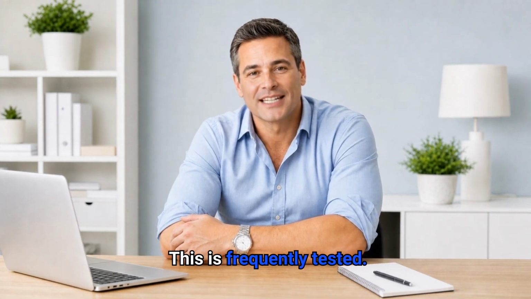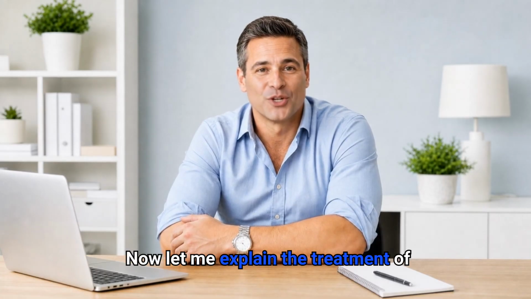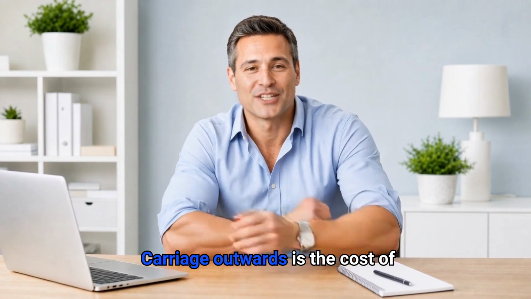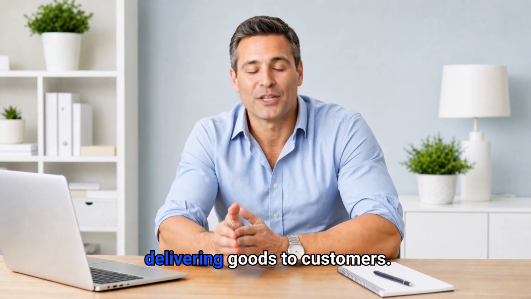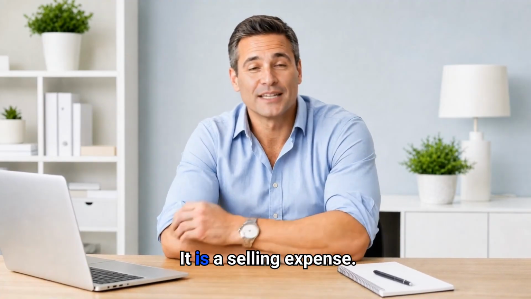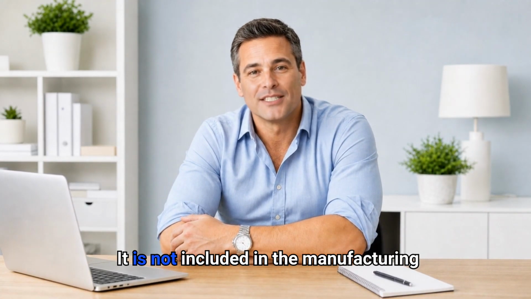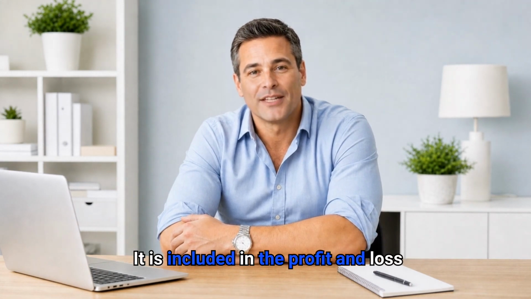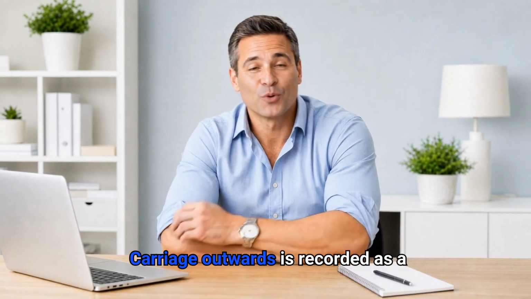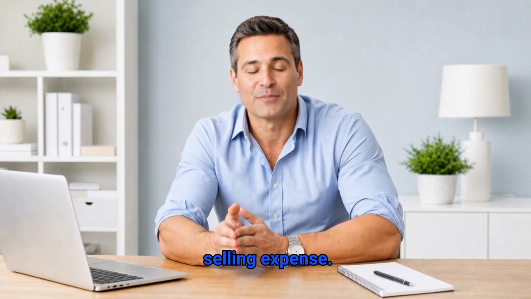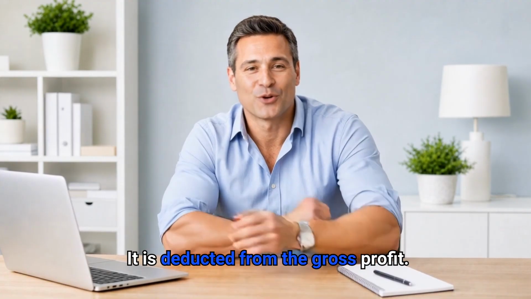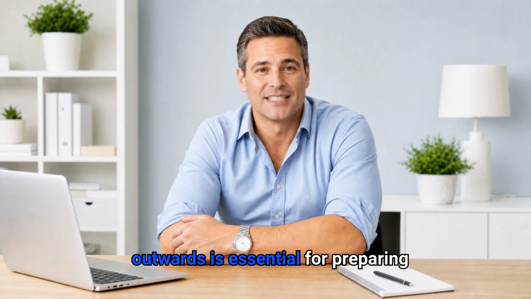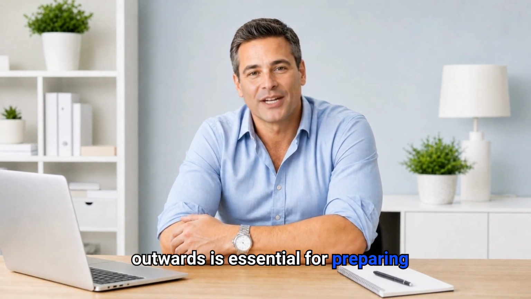This is frequently tested. Now let me explain the treatment of carriage outwards in manufacturing accounts. Carriage outwards is the cost of delivering goods to customers. It is a selling expense. It is not included in the manufacturing account. It is included in the profit and loss account. Carriage outwards is recorded as a selling expense. It is deducted from the gross profit. Understanding the treatment of carriage outwards is essential for preparing manufacturing accounts.